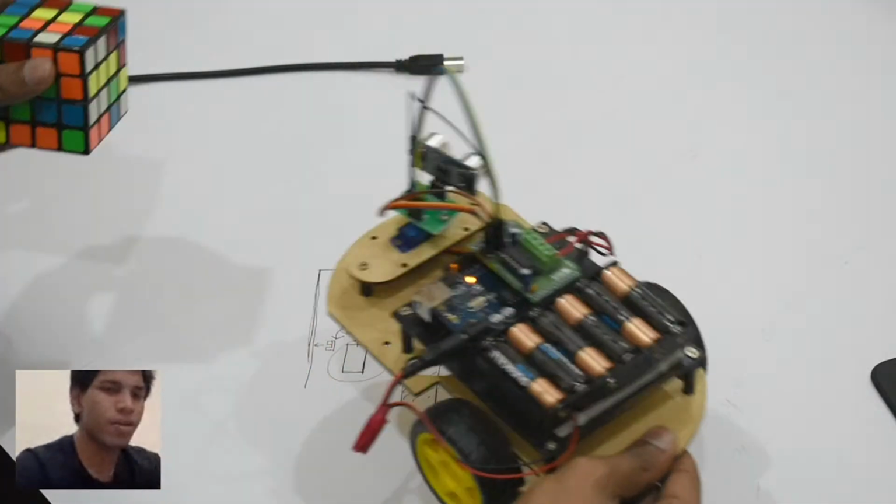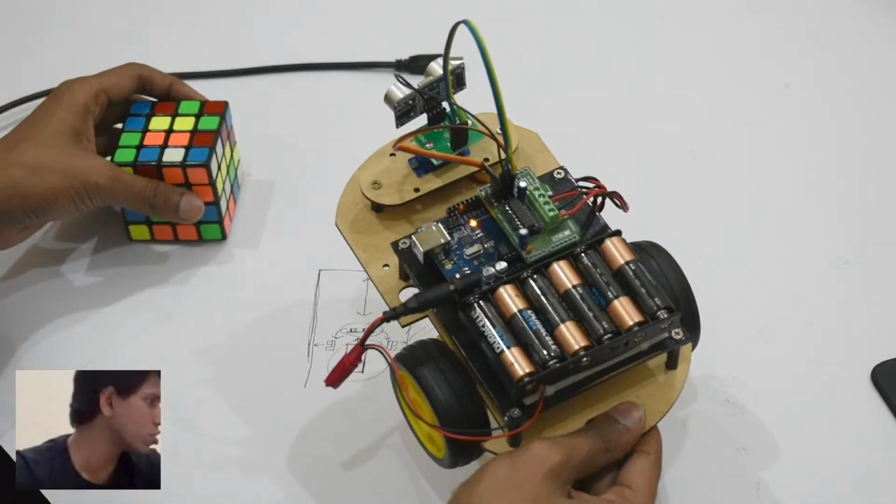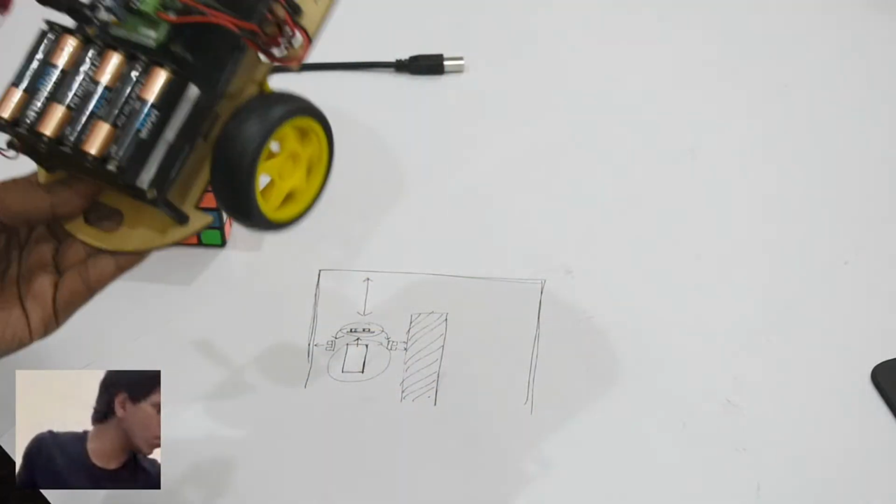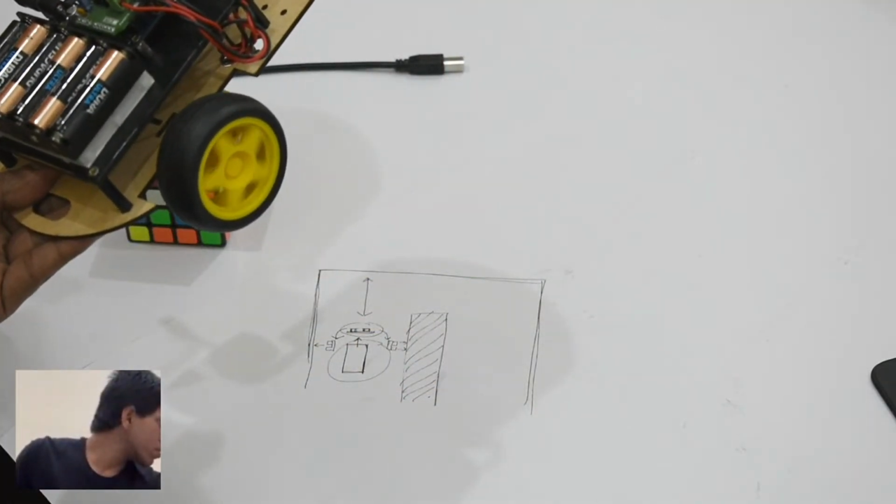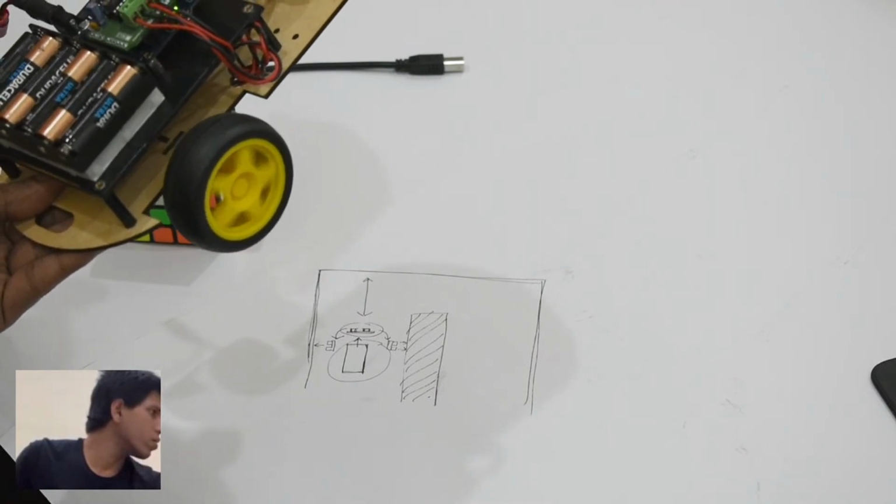Sorry. Okay. Actually, let me see if I can show you guys this on a different system. I'm just going to use this here, and I'm going to put the car on the floor. Let's hope that works. Okay. I'm sorry for such a bad camera quality, but let's see.